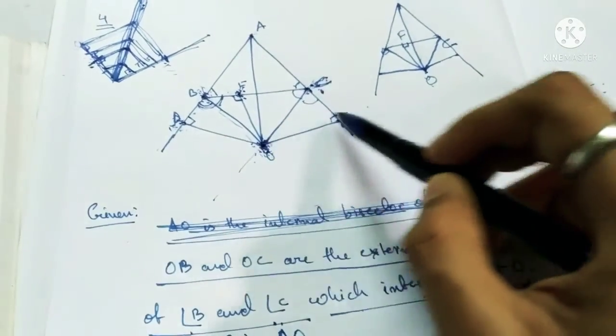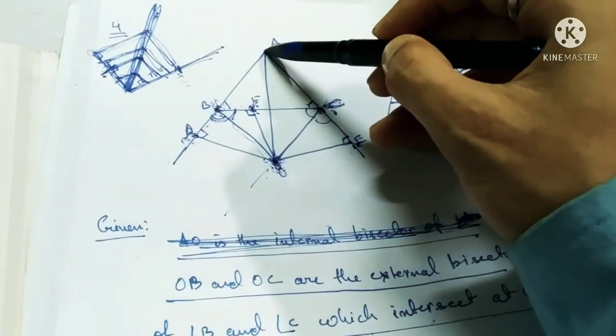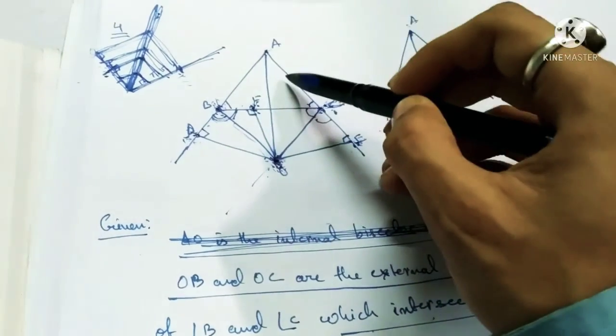That one I showed, OD equal to OE. So therefore I can say that AO is the bisector of angle A.